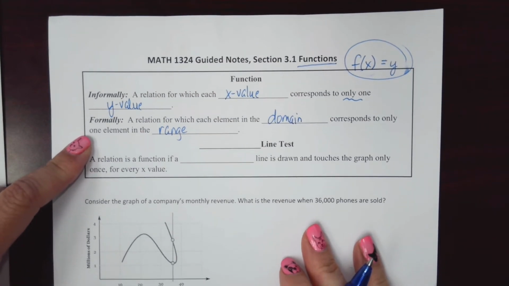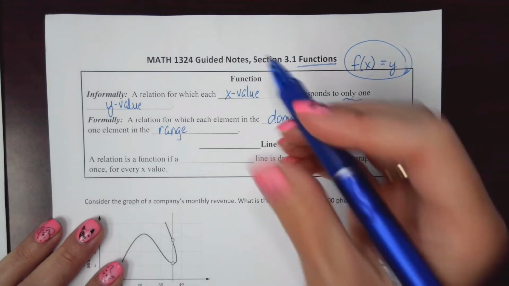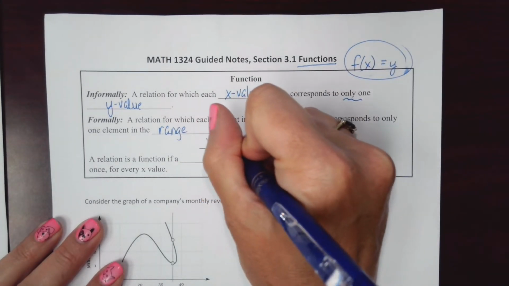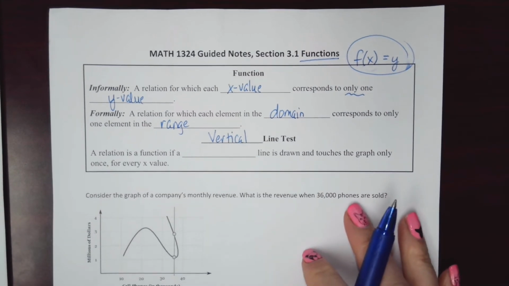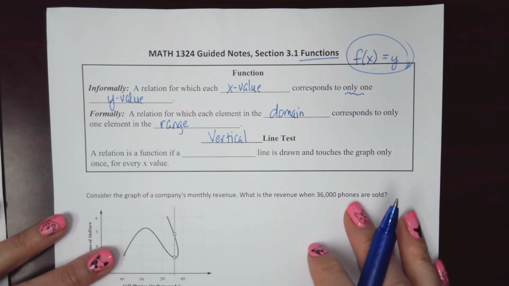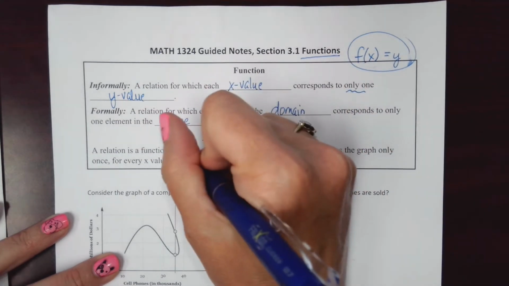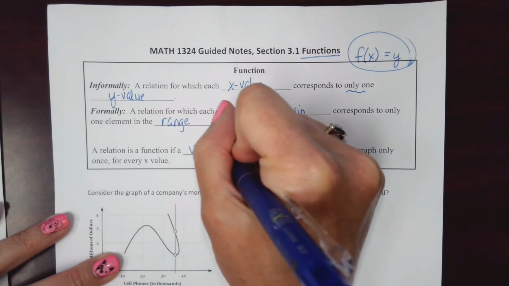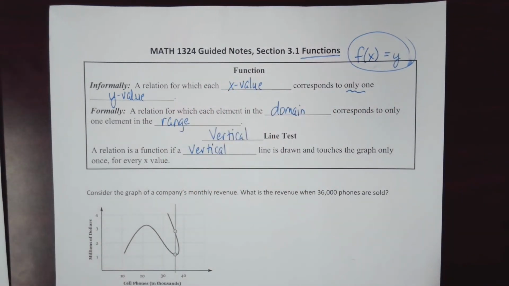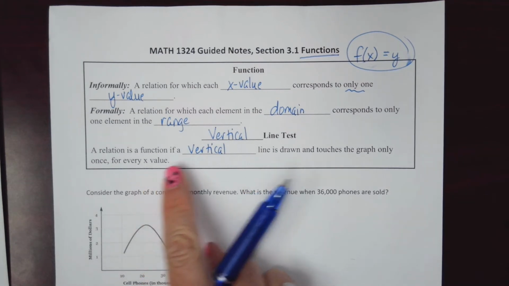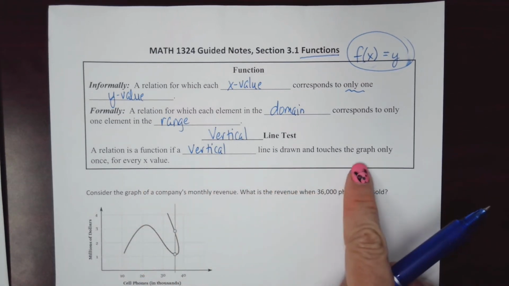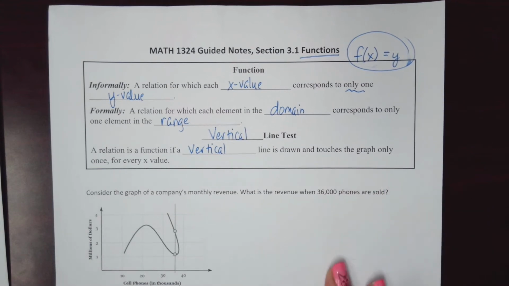If you have a graph, it's easy to check to see something is a function by using the vertical line test. And hopefully you remember this from high school algebra. A relation is a function if a vertical line, any vertical line that you draw, only touches the graph in one place. So for every x value, if I do a vertical line through that x value, that vertical line is only going to intercept the graph in one location.